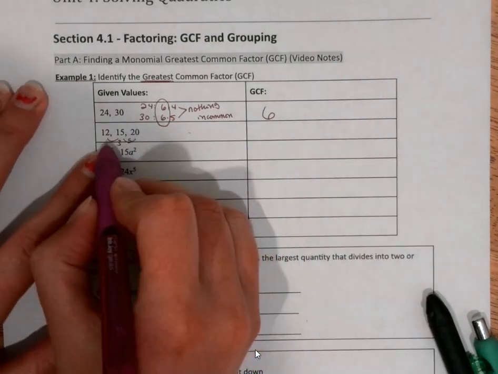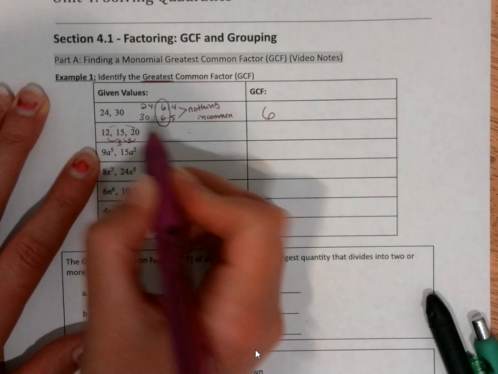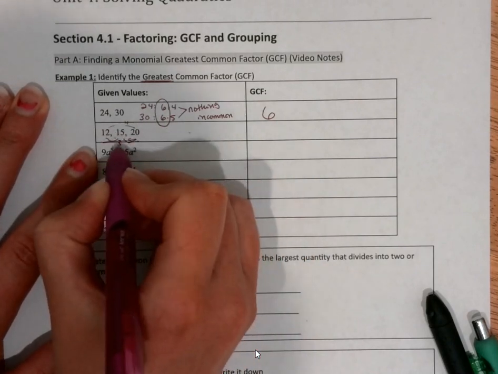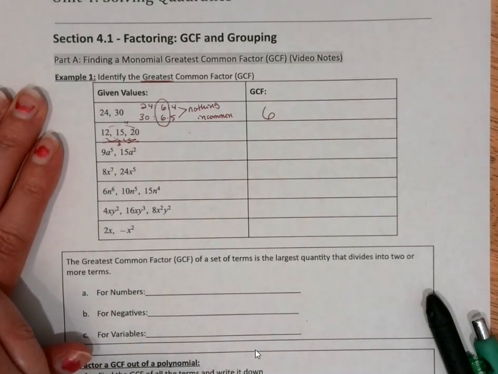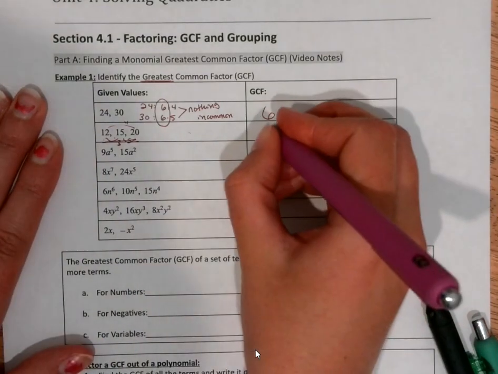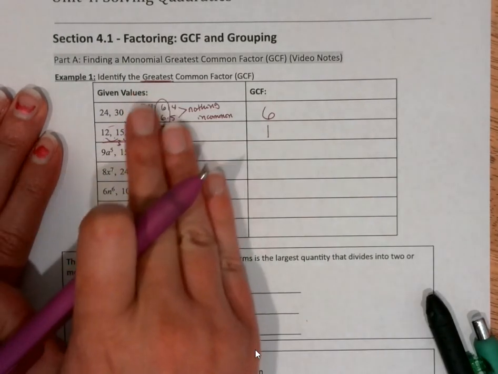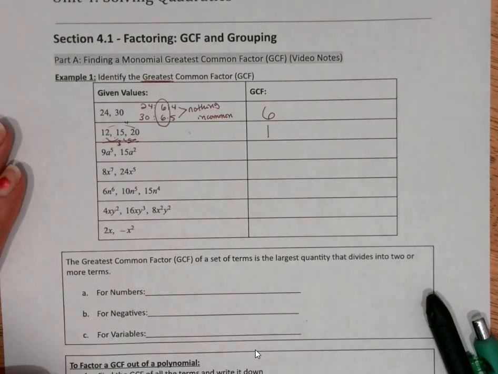Alright, now let's continue. So 20 and 12 again have something like 4 in common, but there's no number that all 3 of them share. 3 only works with the first 2, and so on. So the only number that you can divide into all 3 of those is 1. So the GCF is 1 for those 3 numbers. If you took any 2 individually, it would be higher than 1. However, for all 3 numbers together, 1 is the greatest common factor.